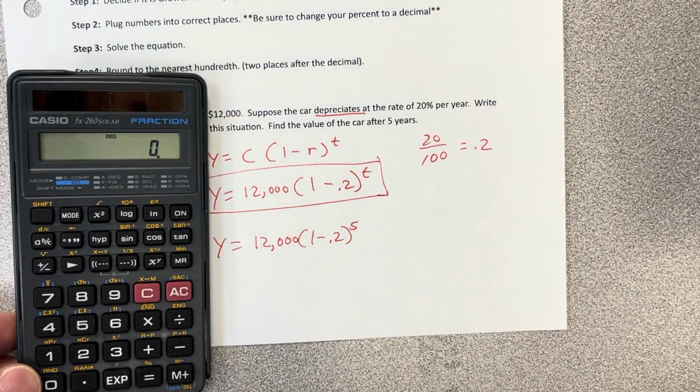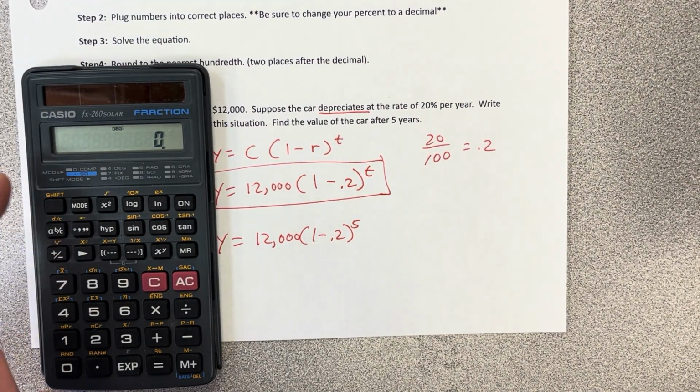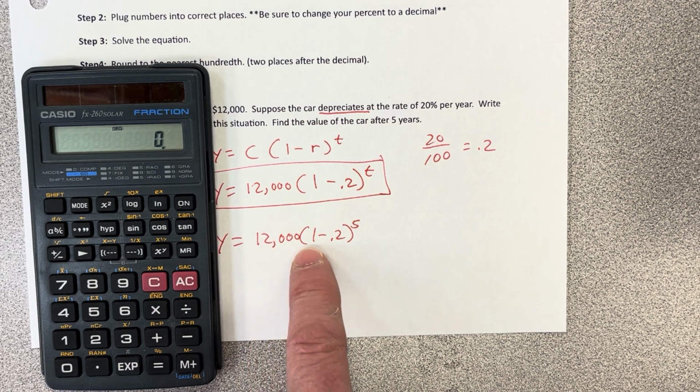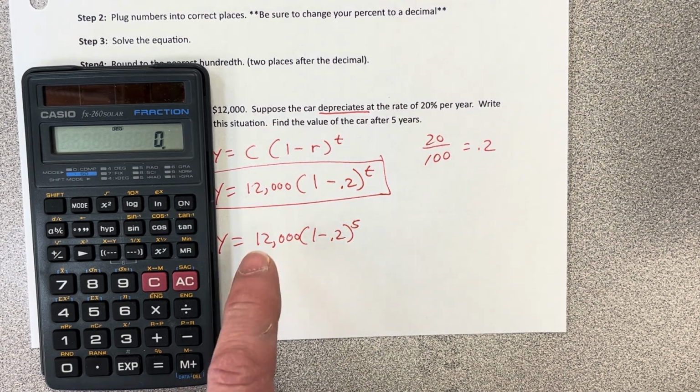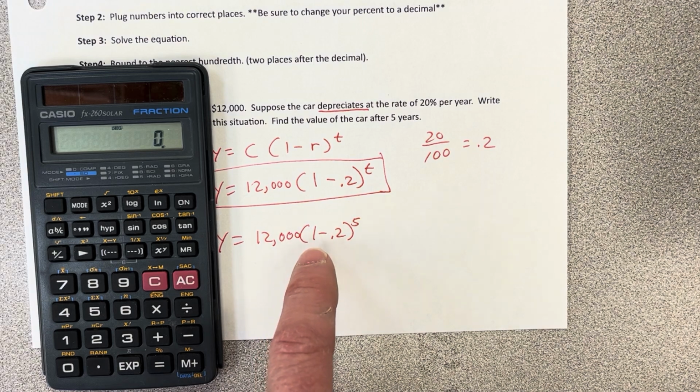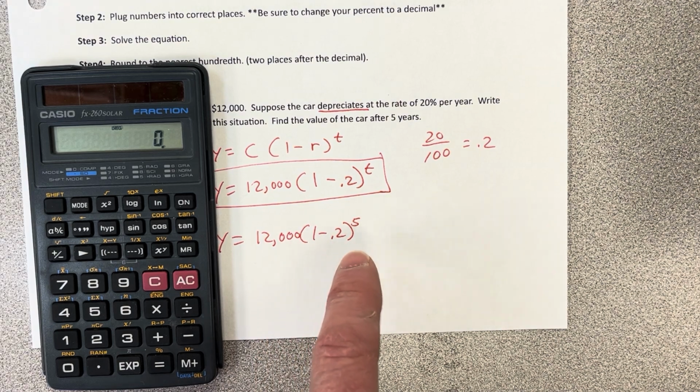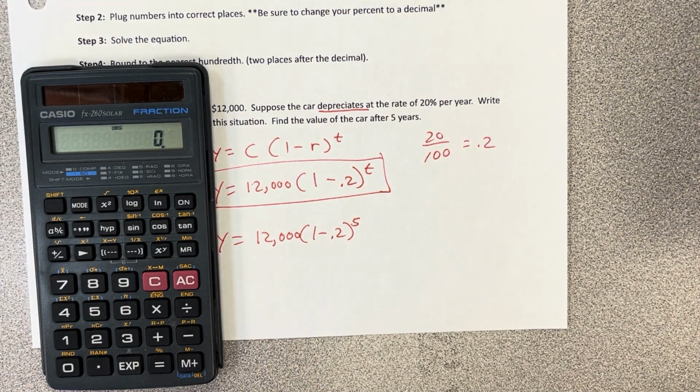On calculators where you can enter this all in exactly as it is, it'll spit out the right answer, so that's cool. But on a calculator like this, I've got to be really careful, because if I do 12,000 times 1 minus 0.2 to the fifth, it's going to think I'm just doing 0.2 to the fifth. It's going to get confused.